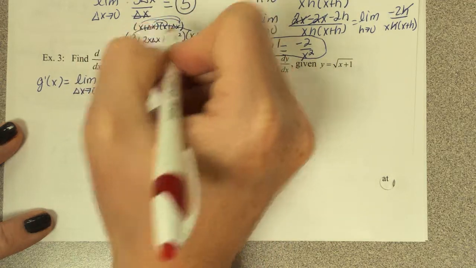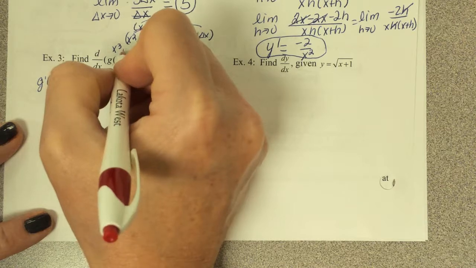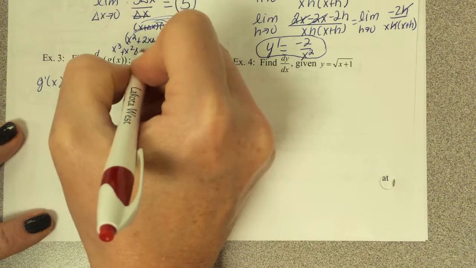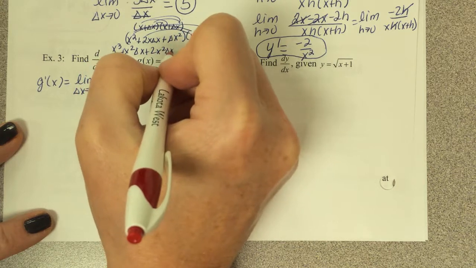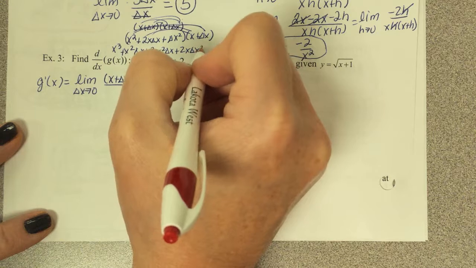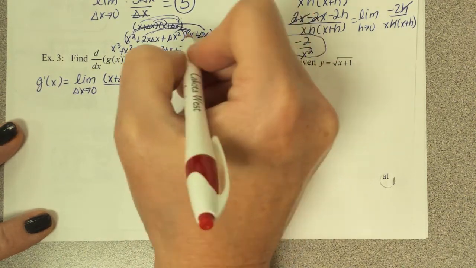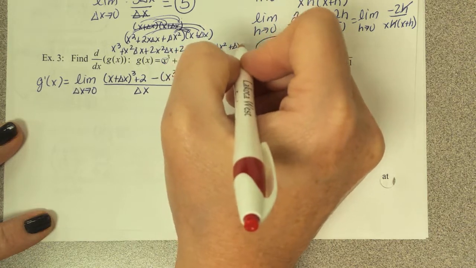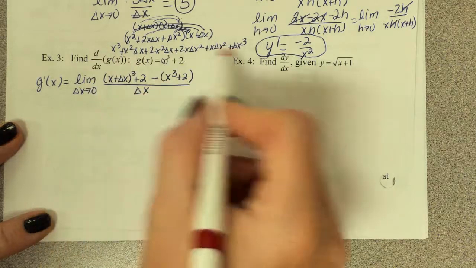So now I'm going to have x cubed, I'm going to have an x squared delta x, I'm going to have a 2x squared delta x, I'm going to have a 2x delta x squared, I'm going to have an x delta x squared, and a delta x cubed. I just did that off to the side.